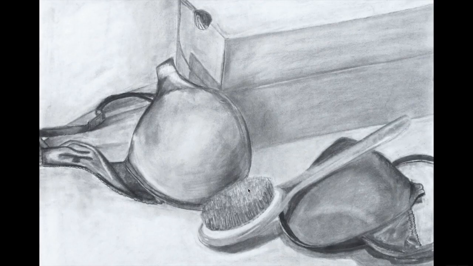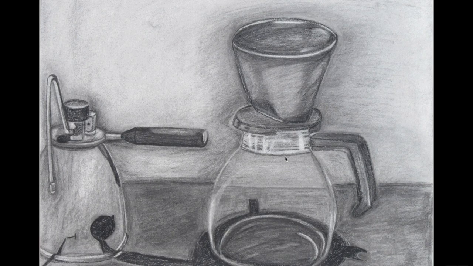Okay, this domestic ritual looks like getting ready in the morning. Okay, interesting composition here. This domestic ritual looks to be making espresso or coffee in the morning. I'm really interested in the shadows that are created. They become forms on their own.